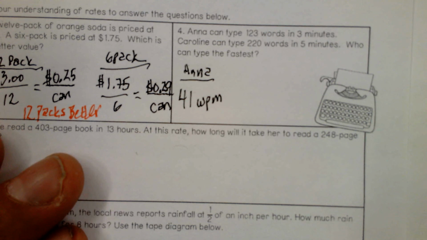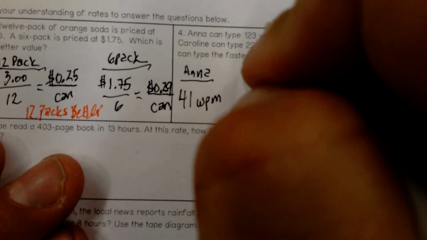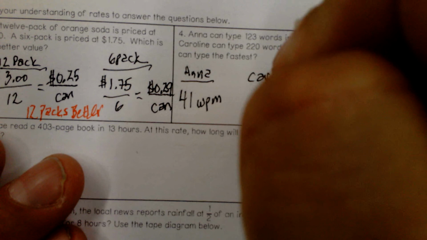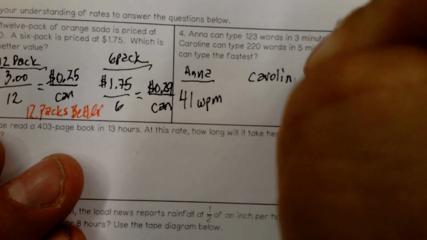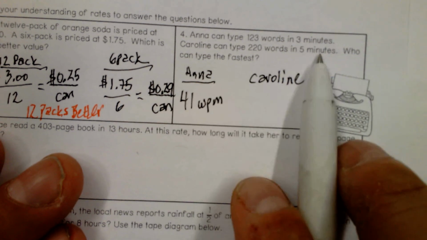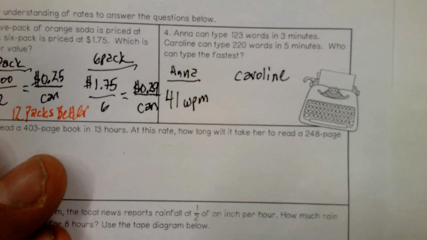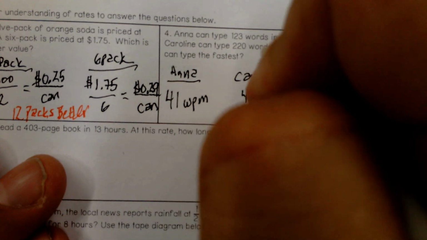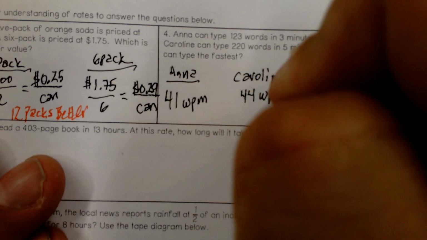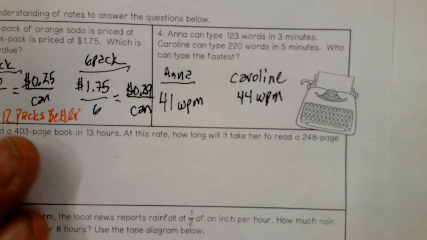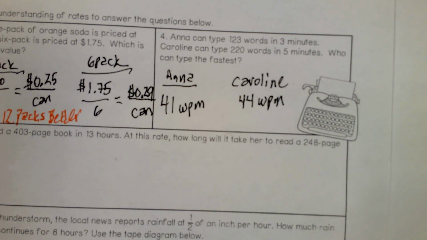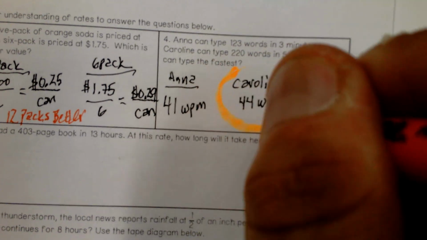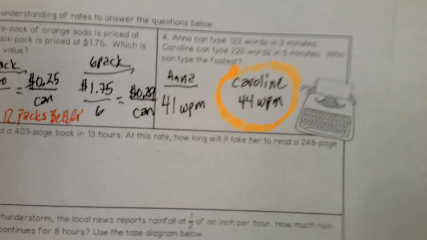And then Caroline, it would be 220 divided by 5, which is 44. So I think we have our winner. Caroline.